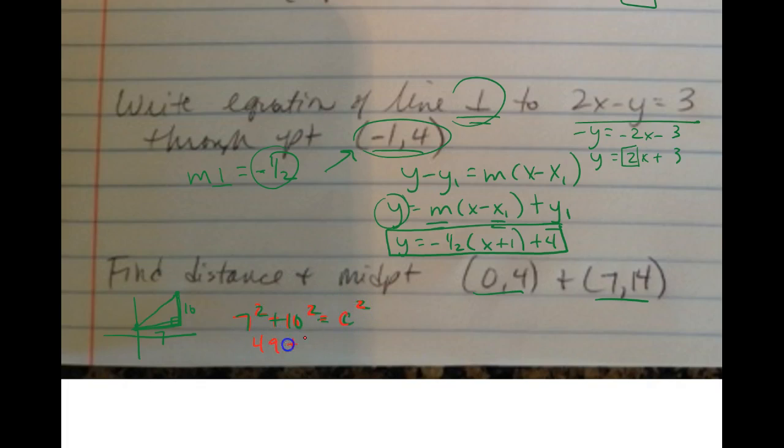Alright, so 49 plus 100 equals c squared. So c equals the square root of 149. Now, does that break down? I don't know. I don't want to do this. I don't think it breaks down. You can try it. I'm going to go with my gut and say that's my final answer.